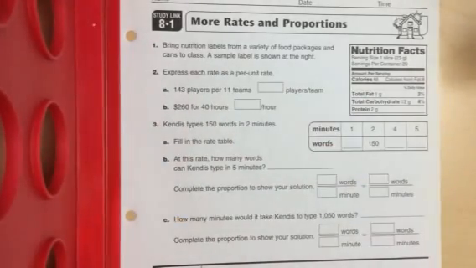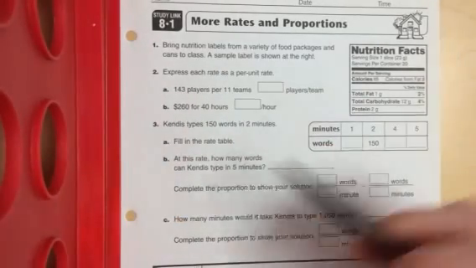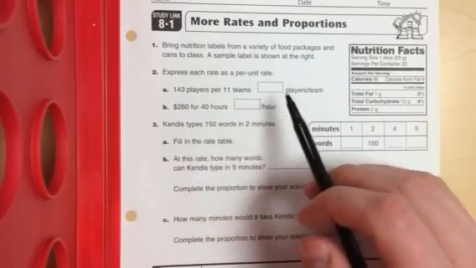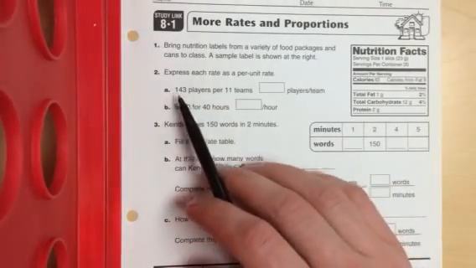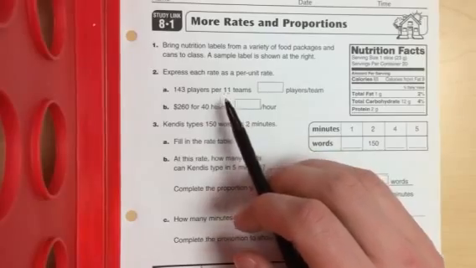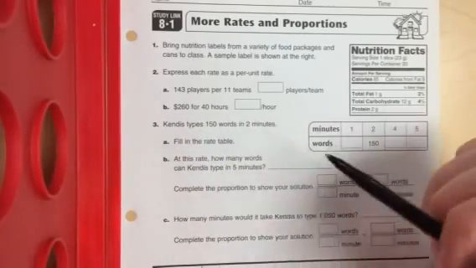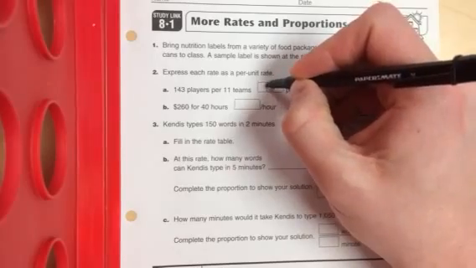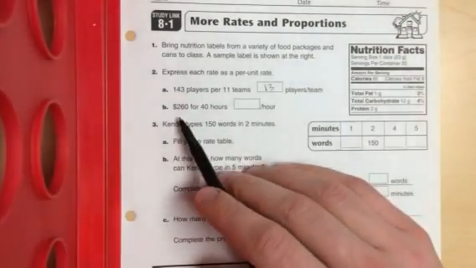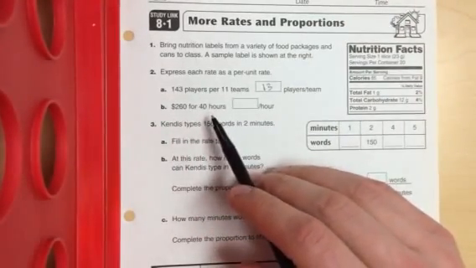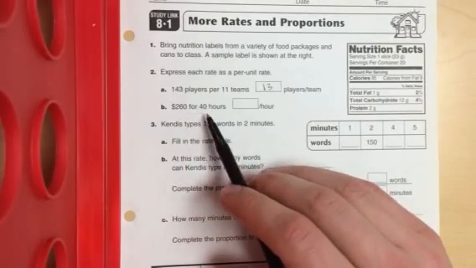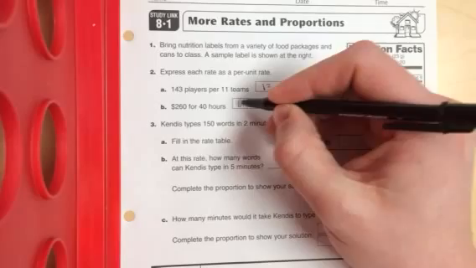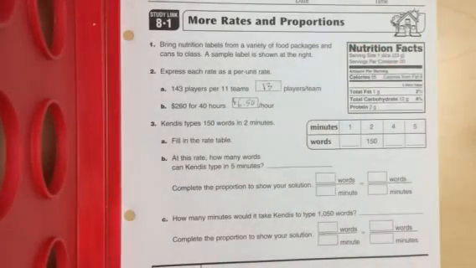Number 2 says express each rate as a per unit rate. If there are 143 players on 11 teams, and we want to find out how many players per team, we just do 143 divided by 11, which kids can use calculators for at this point, or they can work it out. Either way, they should get 13 players per team. B says $260 for 40 hours. Again, just take 260 and divide by 40. 260 divided by 40 is 6.5, or $6.50 per hour.